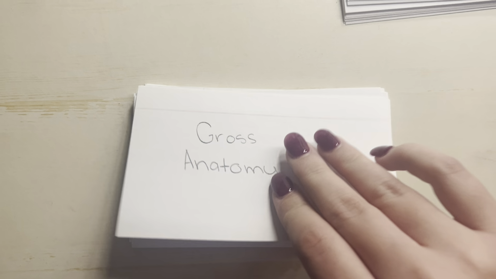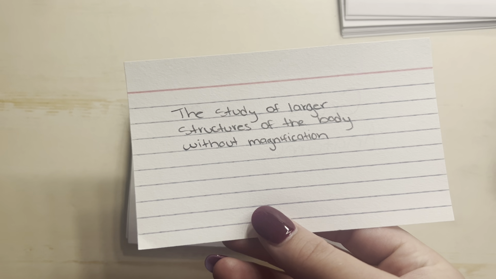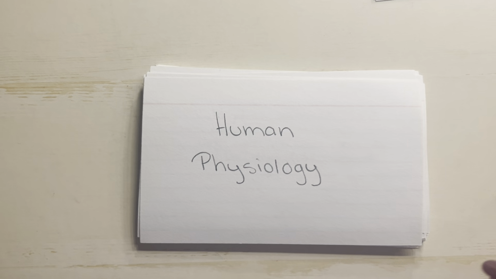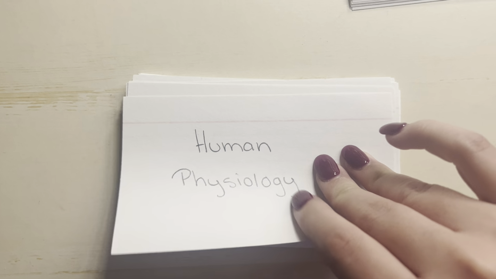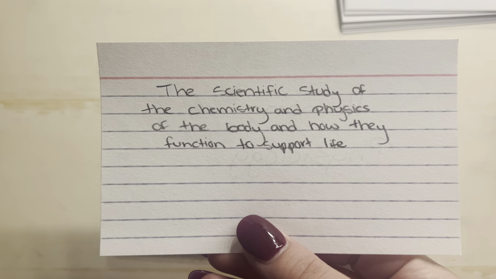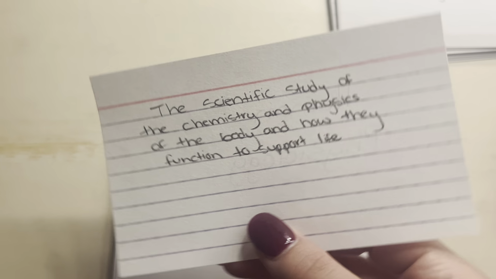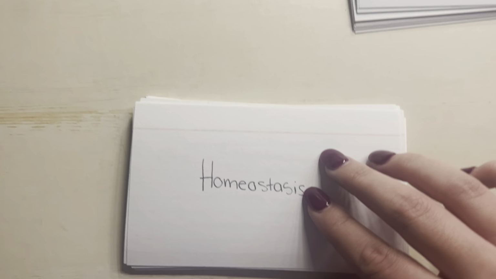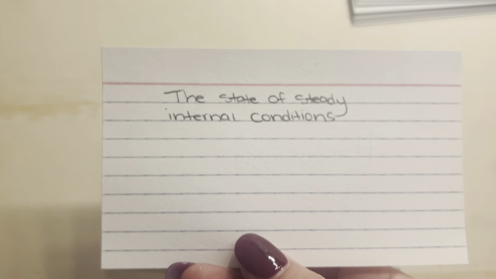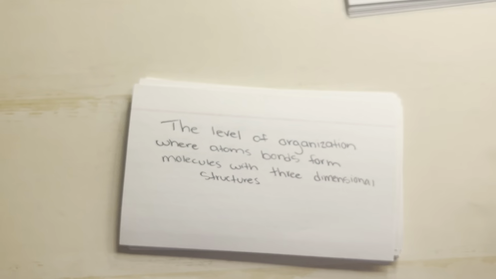What is gross anatomy? Gross anatomy is the study of the larger structures of the body without magnification. Human physiology. Human physiology is the scientific study of the chemistry and physics of the body and how they function to support life. Homeostasis. Homeostasis is the state of steady internal conditions.